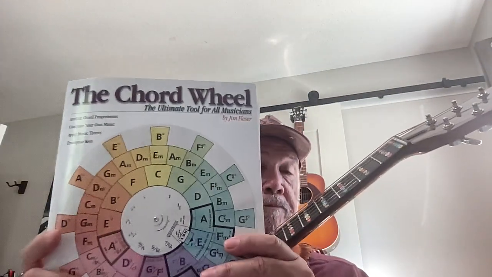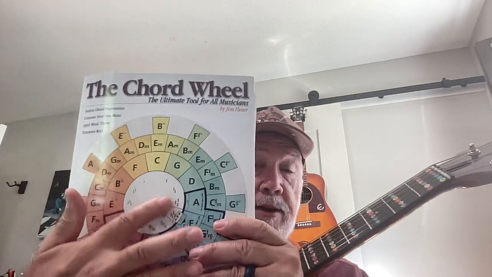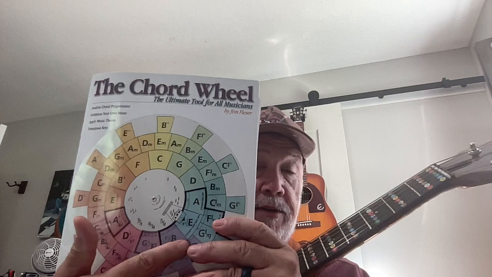That doesn't mean you don't get into scales. It doesn't mean you don't get into all the other things. You know, what I just pulled up was the circle of fifths. I've got a video on that too. Remember our chord wheel book, that shows you, and there's our E right there, and there's the A, and there's the B.